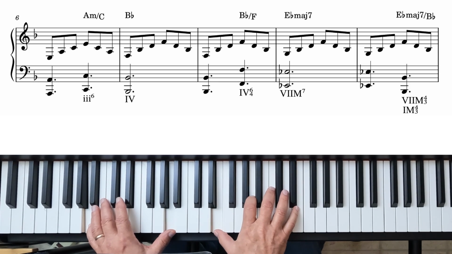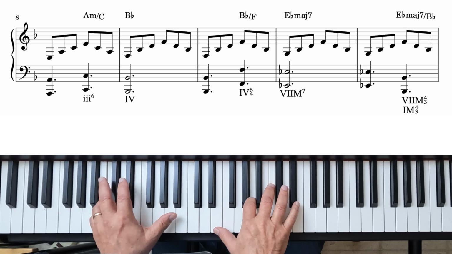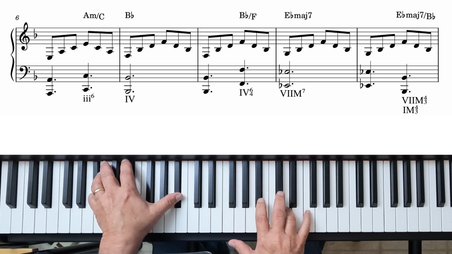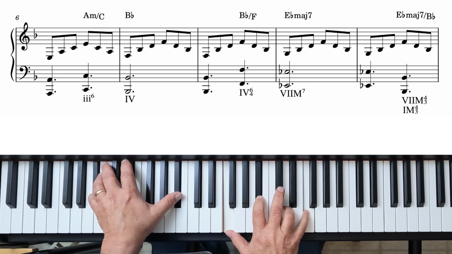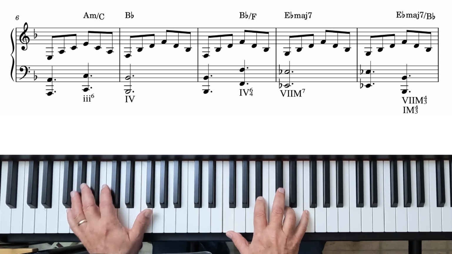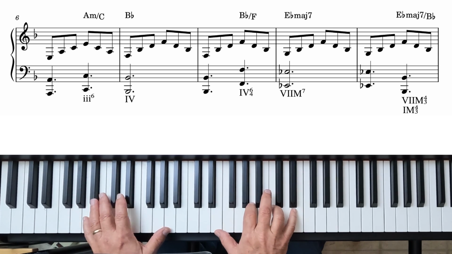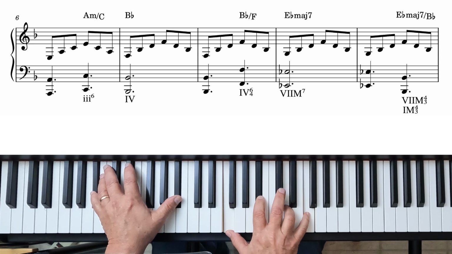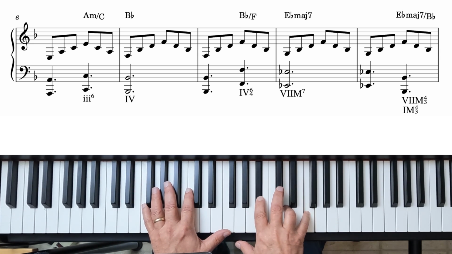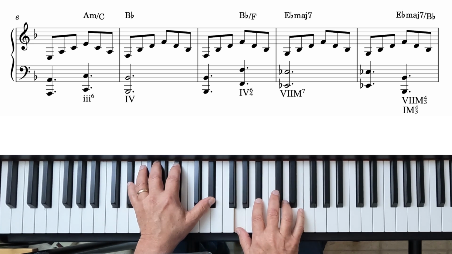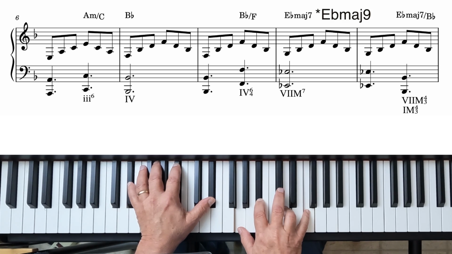So we have an A minor over C, and B flat. So far, we're basically in the key of F with some very recognizable chords. And now here's the first surprise that they've pulled. So we have an E flat major 9.